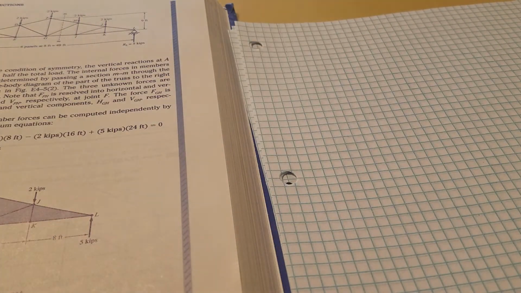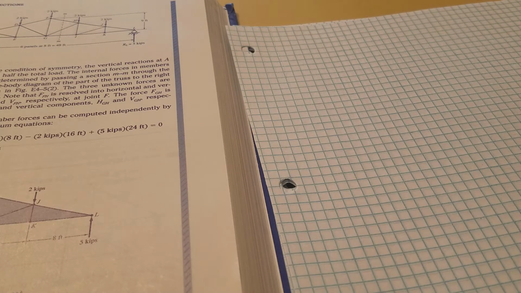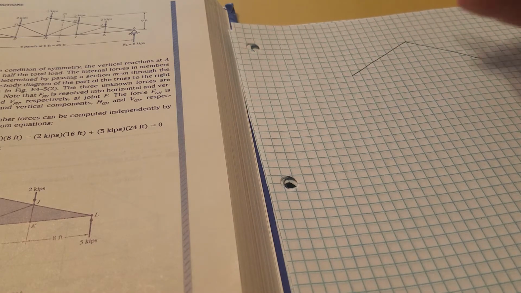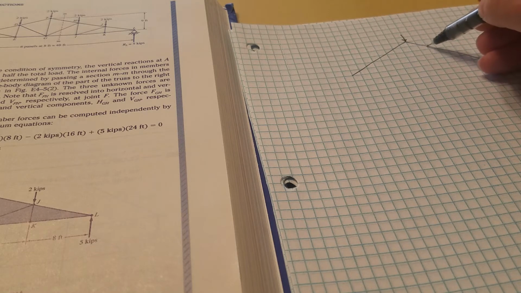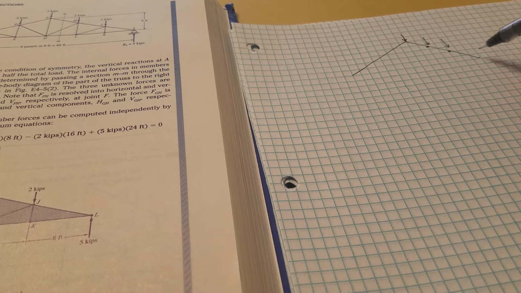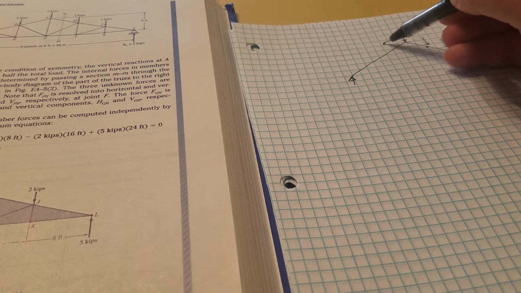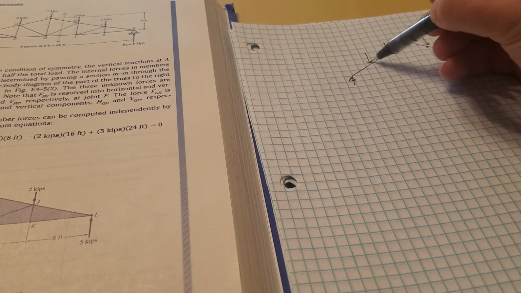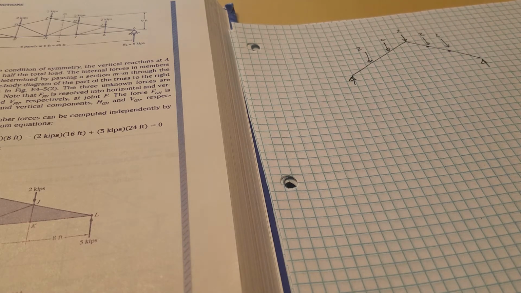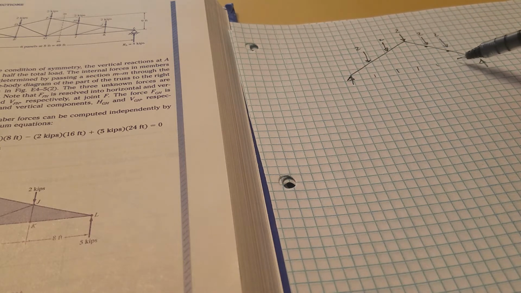Let's see. So this is pretty cheeky in the problem. They say because there's a symmetry to the loading and the loads are all applied at joints here, and then the reactions are also symmetric. So they're saying they have 2 kips, 2 kips, 2 kips, 2 kips, 2 kips. And it's symmetric, all equidistant by 8 feet.